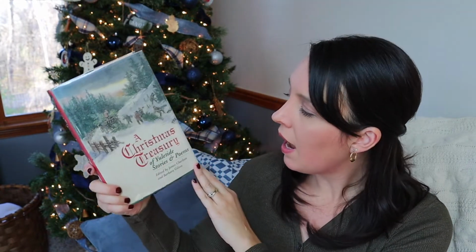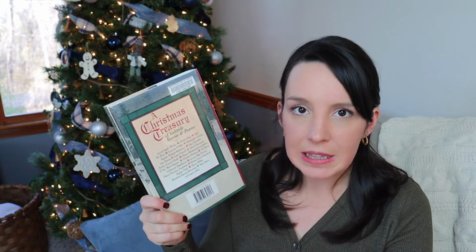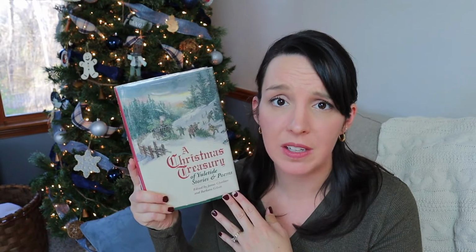Now, this last one is a little bit beefier. I'm not planning on reading this whole thing, but I do want to draw from this. I found this at our library. It's a Christmas treasury of Yuletide stories and poems. This is just chock full of very classic Christmas tales and poetry. On the back here, it lists many of the authors included. There are stories from Laura Ingalls Wilder, Robert Frost, Henry Wadsworth Longfellow, Shakespeare. Definitely will not be reading this in its entirety, but it will be a wonderful way to kind of introduce my kids to some of the classics and have them for myself to read in my own free time.